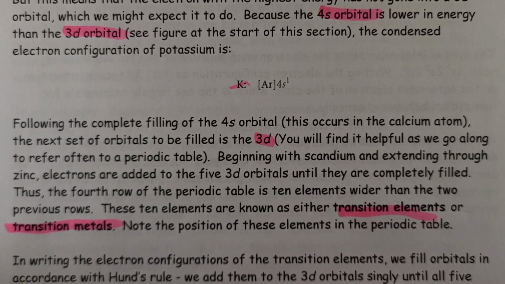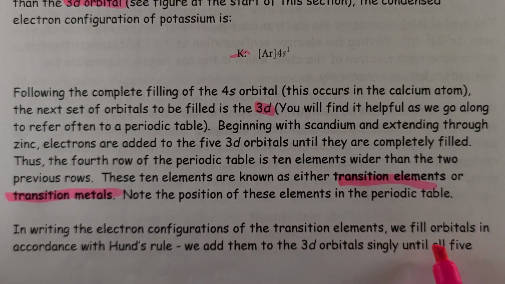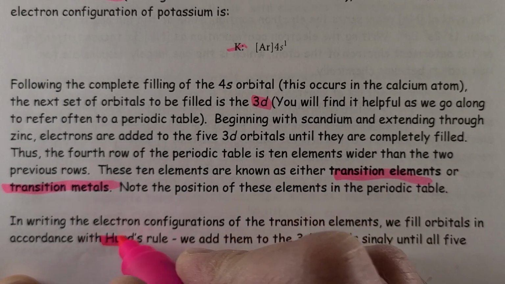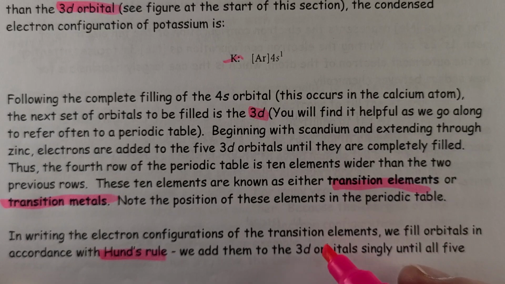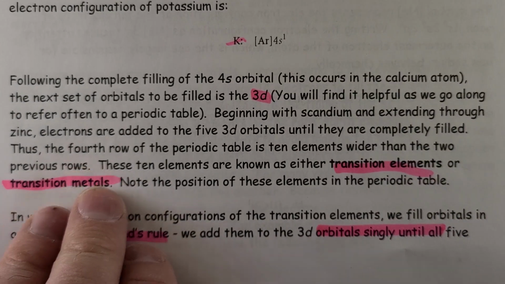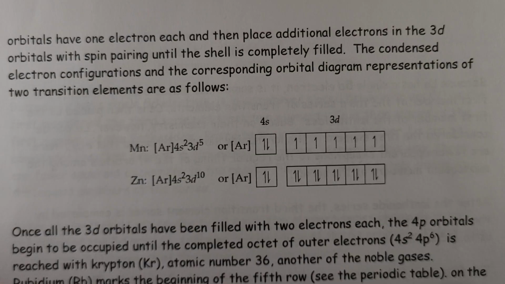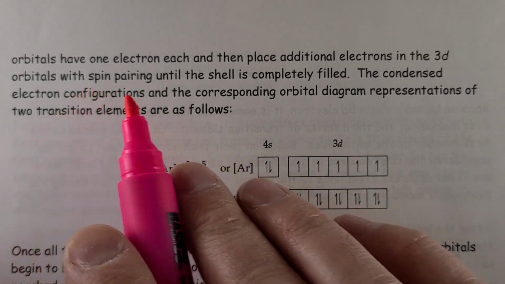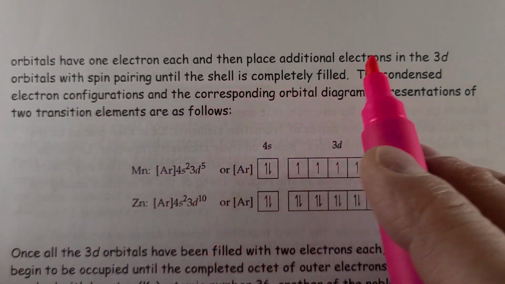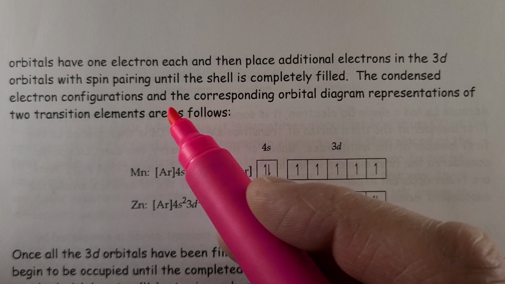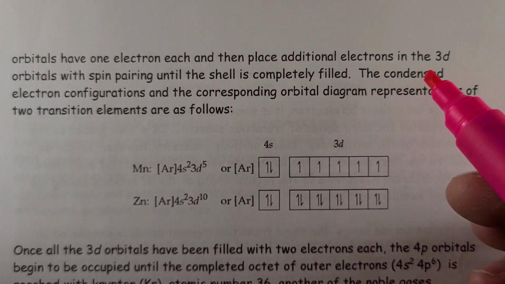These 10 elements are known as the transition metals or transition elements, and of course they are in the middle of the periodic table. In writing the electron configurations with these, we fill the orbitals in accordance with Hund's rule. We put them in singly before we begin doubling them up. So on the next page here, they have one electron each, and then we put the second one in with spins pairing until the shells are completely filled.